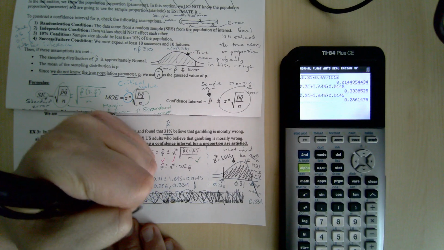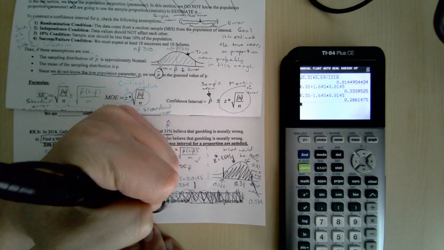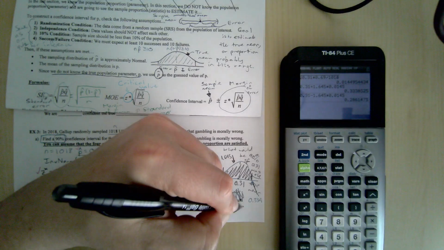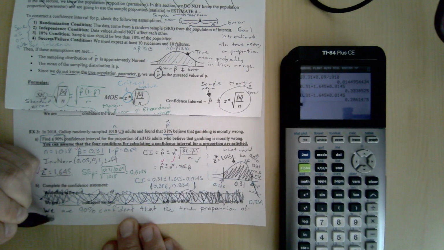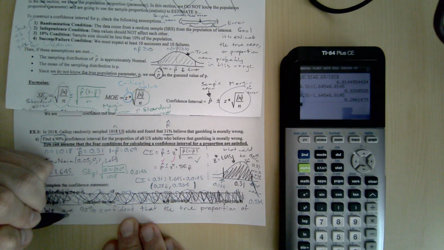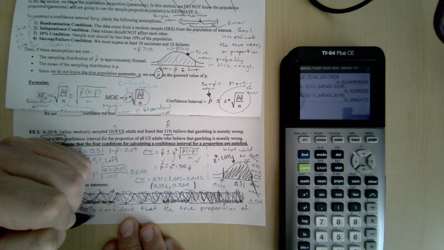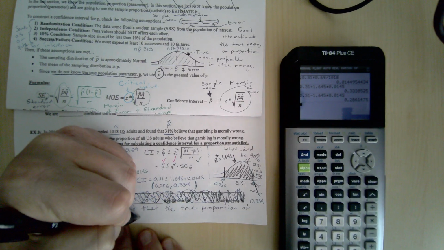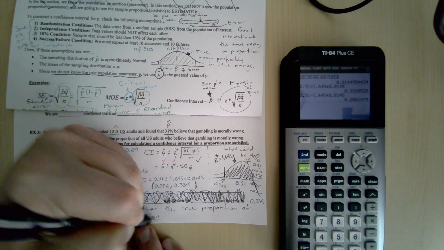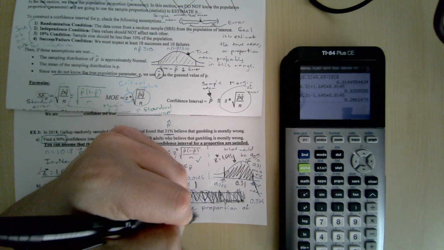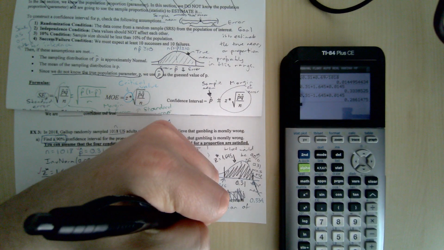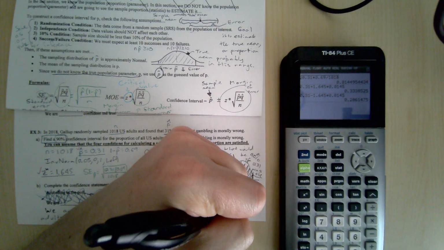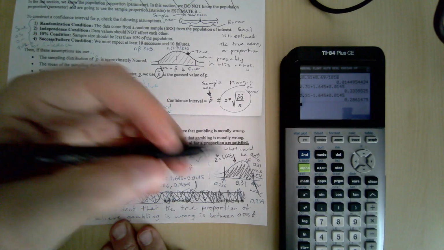We're 90% confident that the true proportion of adults who believe gambling is wrong is between 0.286 and 0.334.